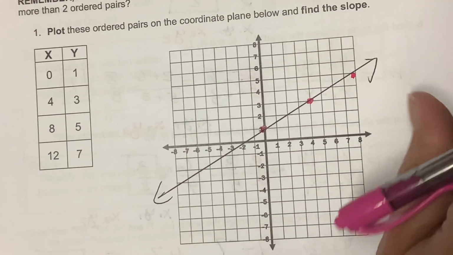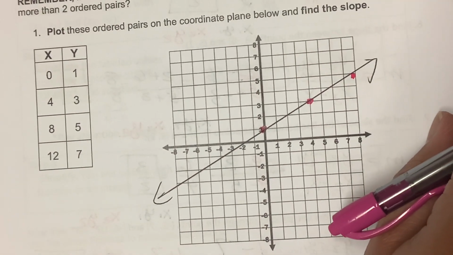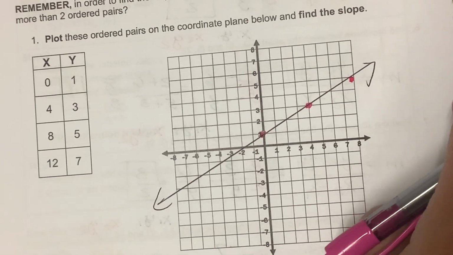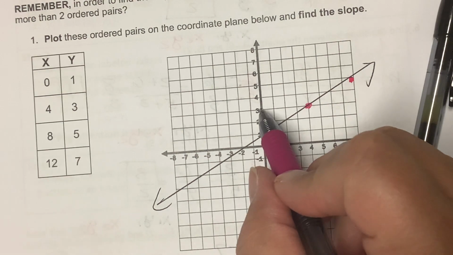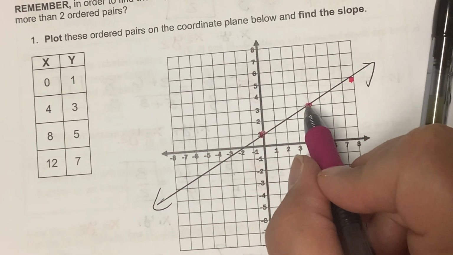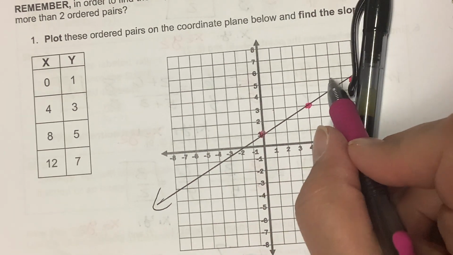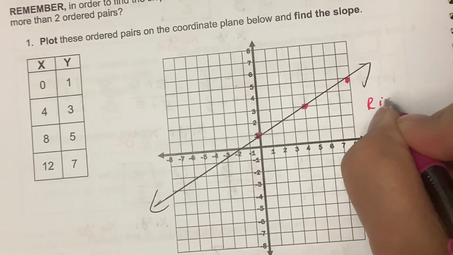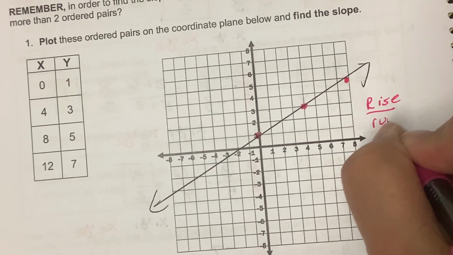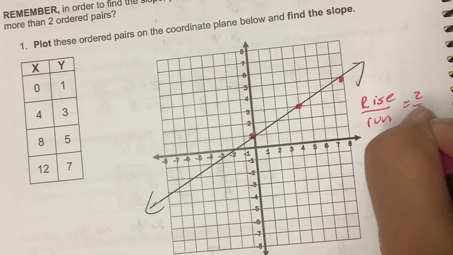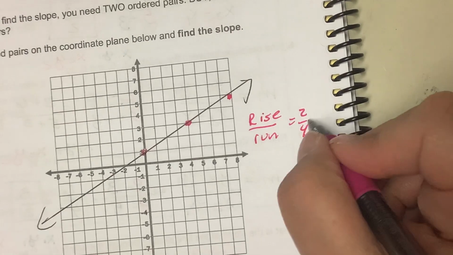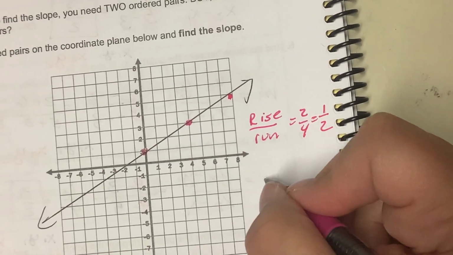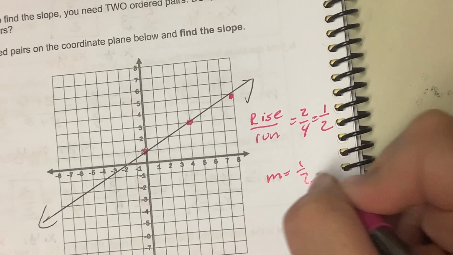But we won't always have a graph to plot points and find slope. You can always use the slope formula. Well, let's first do this. 1, 2, 1, 2, 3, 4. My rise over run is 2 over 4, which is going to reduce down to 1/2. So my slope M is 1/2.